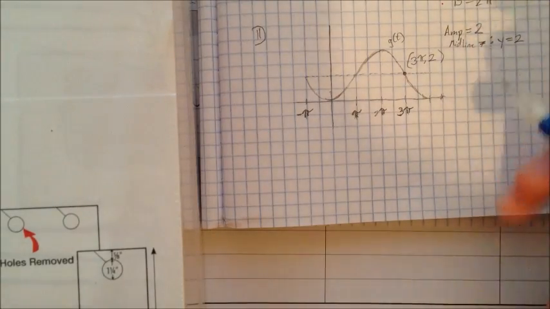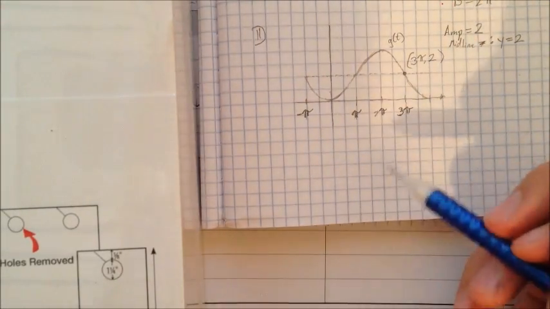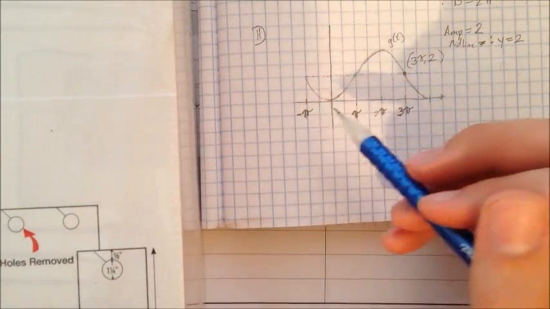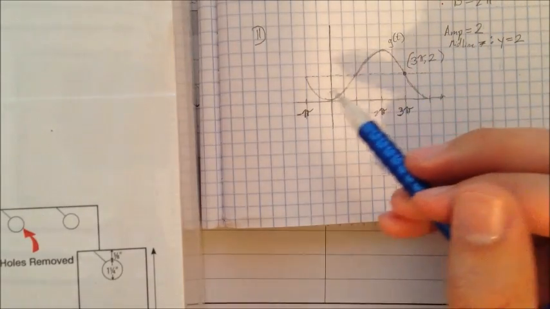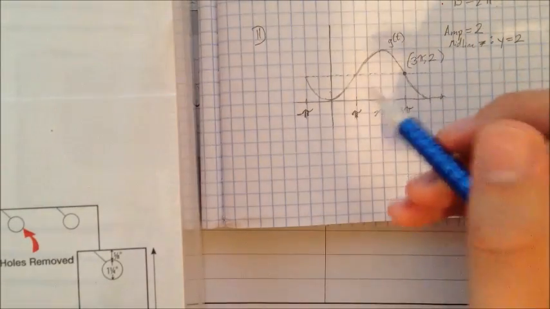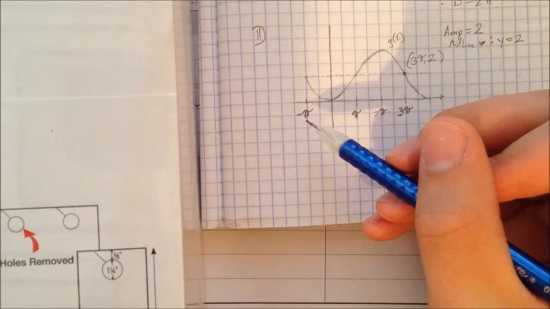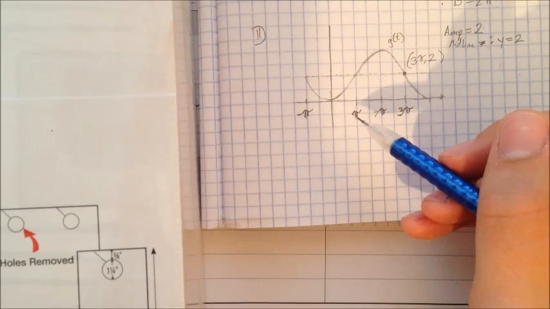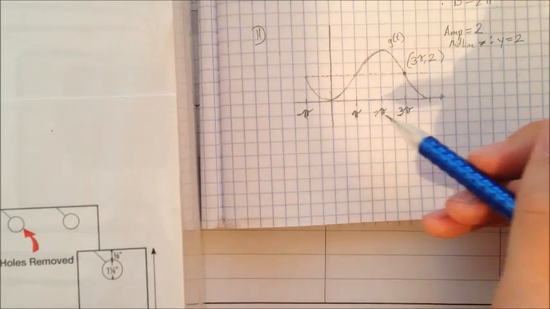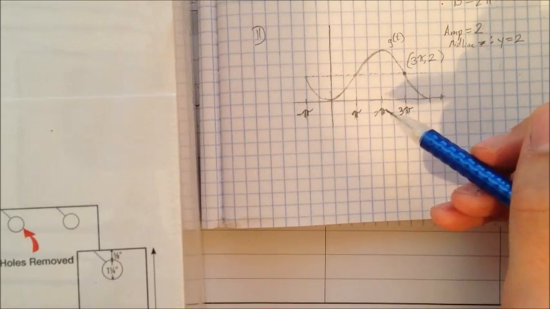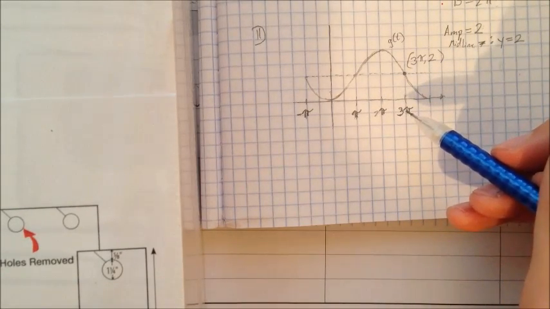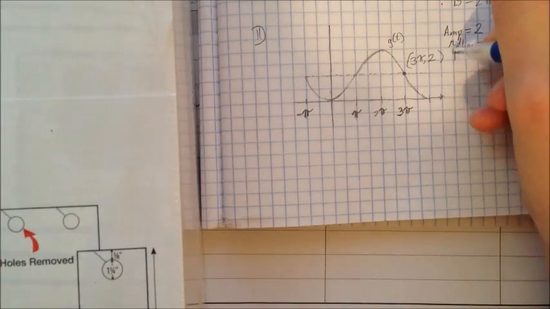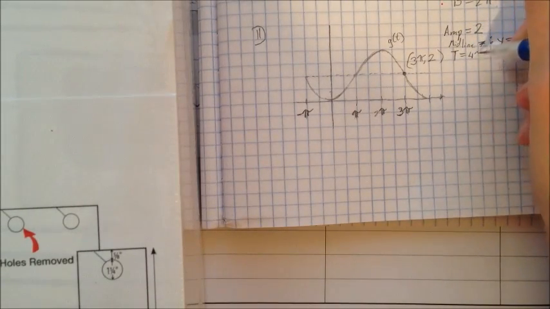And our period. So let's see how long it takes for this to go through one complete cycle. We start at negative π. Move over π units. So that's 1π. Move over another π units. That's 2π. Move over another π unit. That's 3π. Move over another, and that's 4π. So our period is equal to 4π.